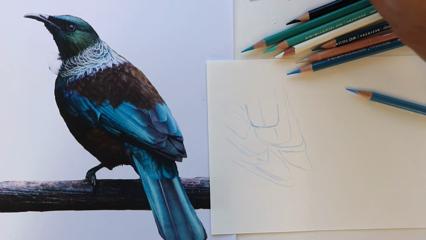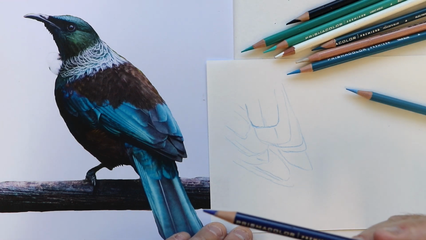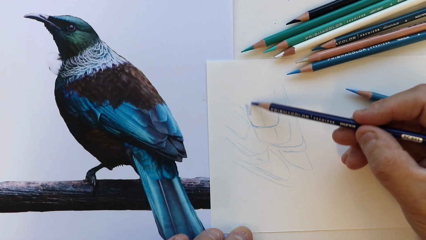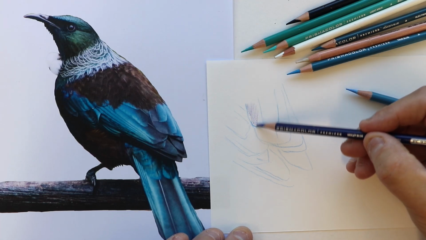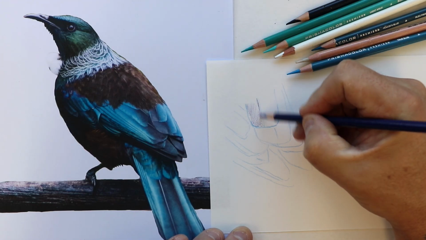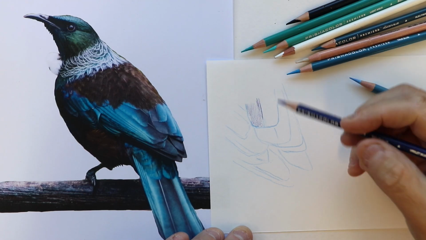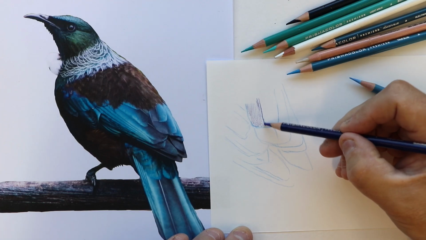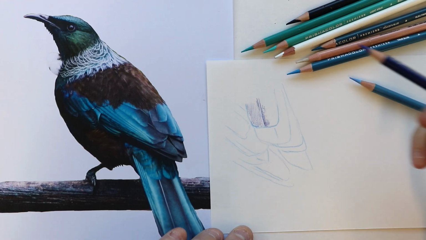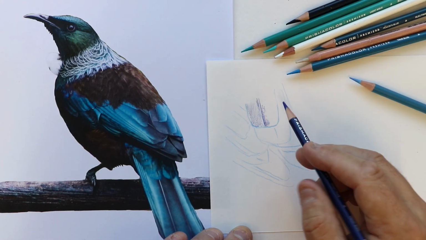I'm going to start off with kind of a violet blue for this darker area. And I'm just going to lay down a little bit of colour on here. Just take it nice and slowly, nice and easy.